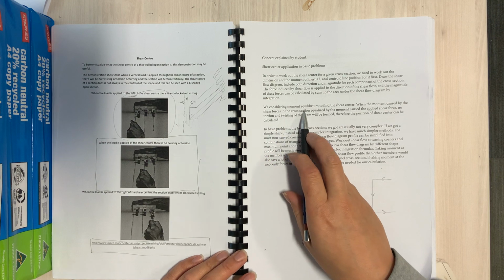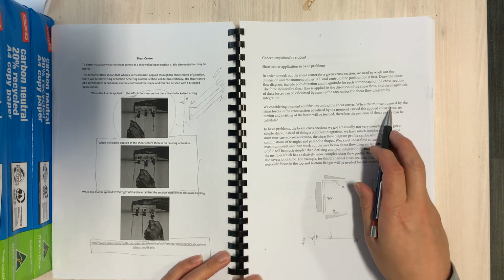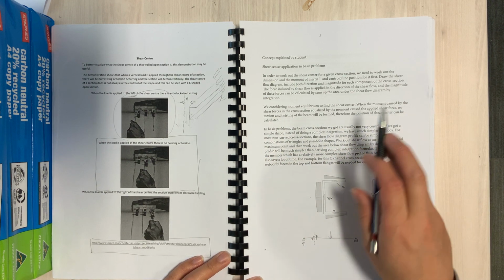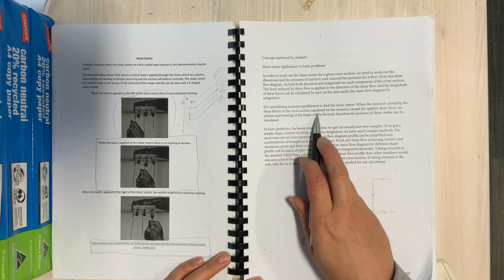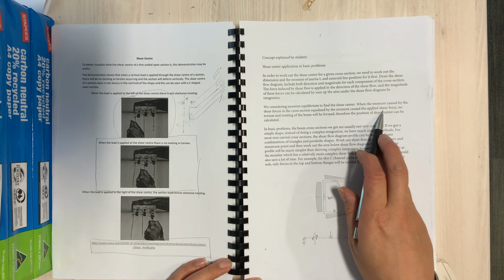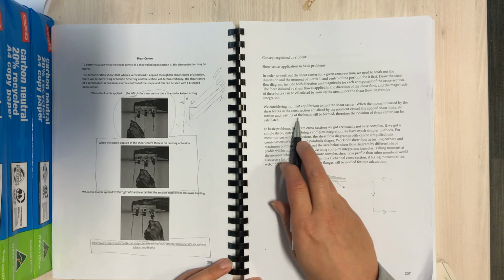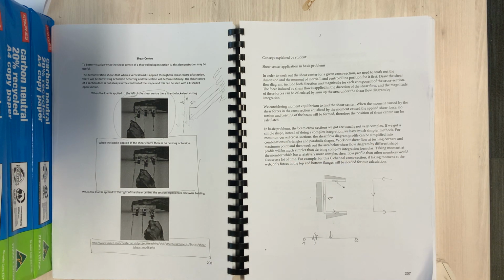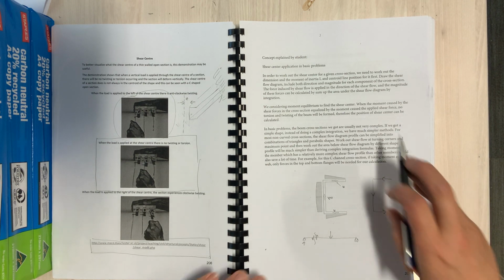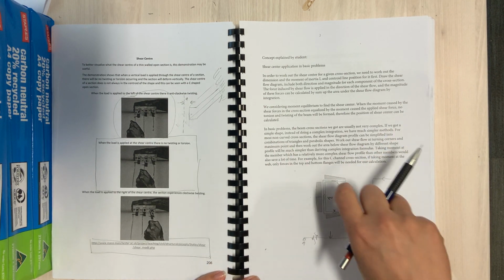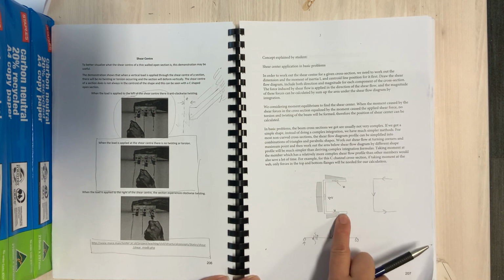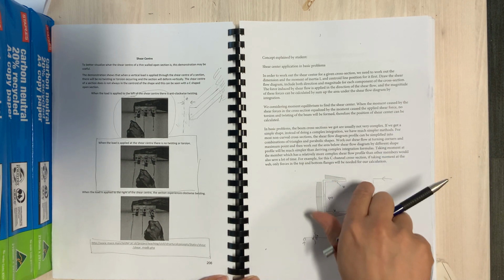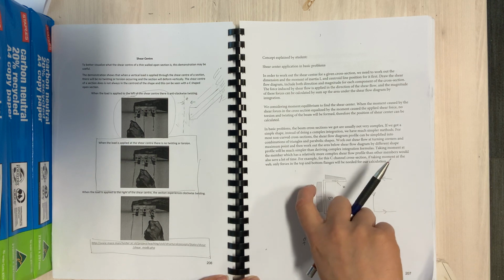So we consider the moment equilibrium to find the shear center, when the moment caused by the shear forces in the cross section is equalized by the moment caused by the shear force. No torsion or twisting of the beam will be formed. Therefore, the position of the shear center can be calculated. So we've got these forces in the flanges, and these horizontal forces cause a moment.